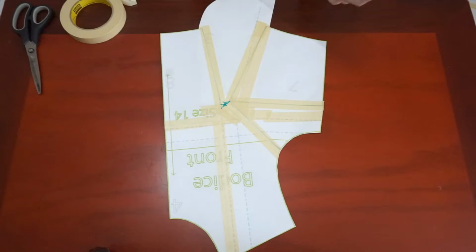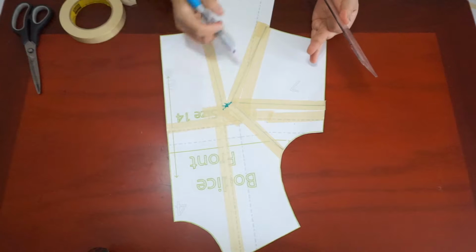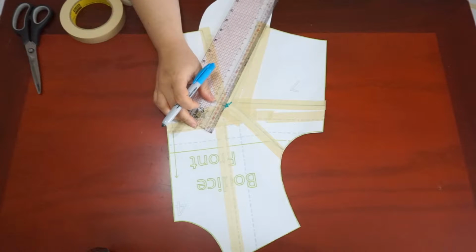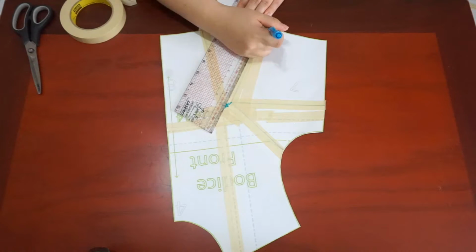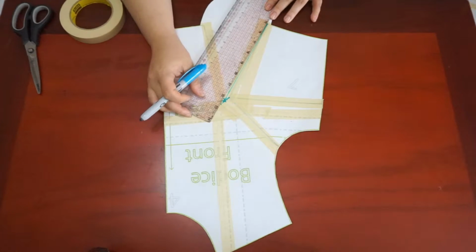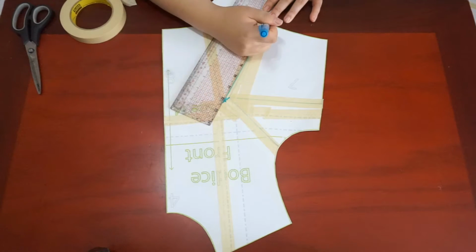Using the new star point, you're going to want to create new darts. So to do this, you simply have to connect the star to the bottom point of the darts. I like to start with the dart that's closest to the side of the bodice.